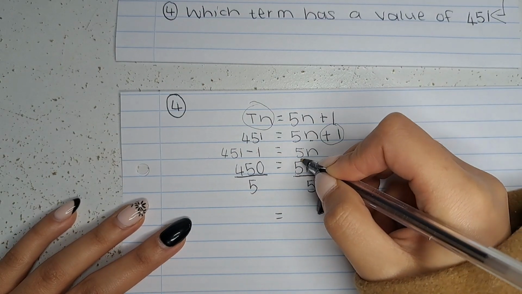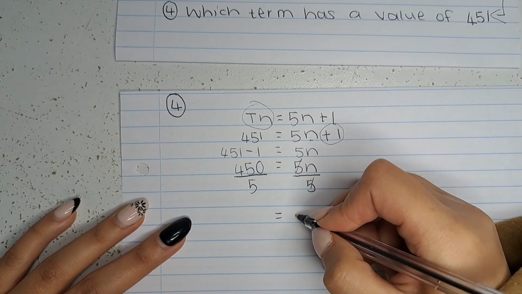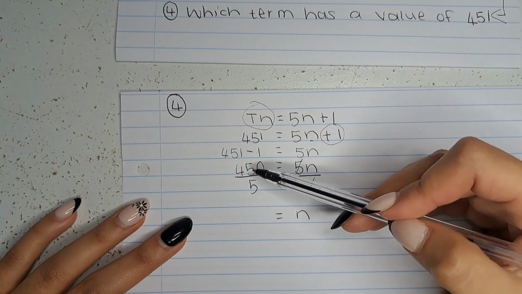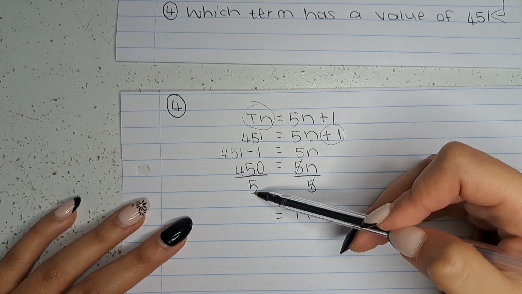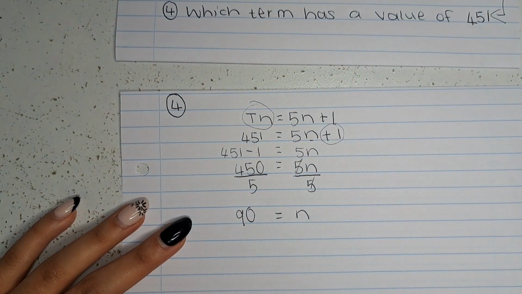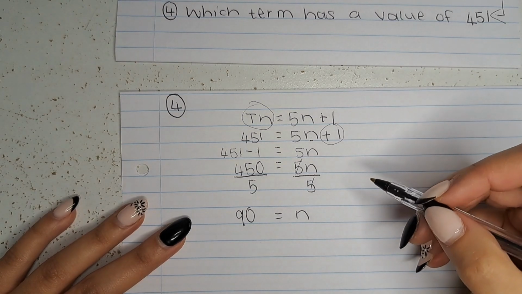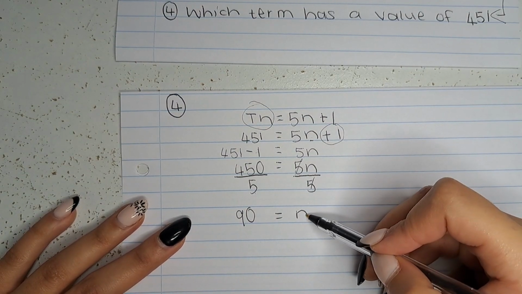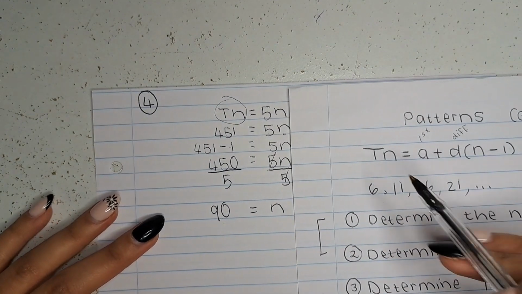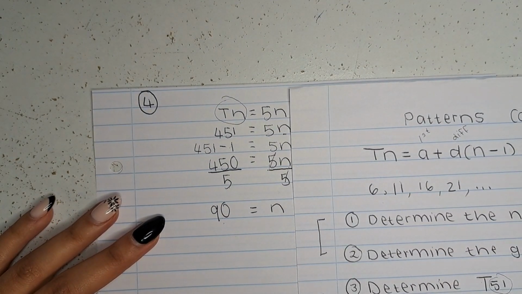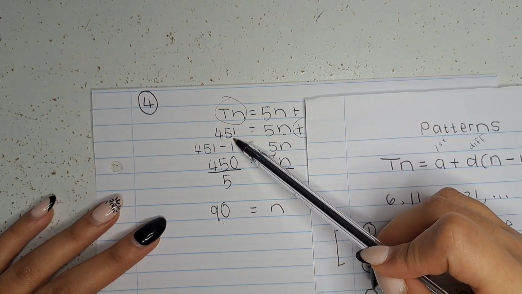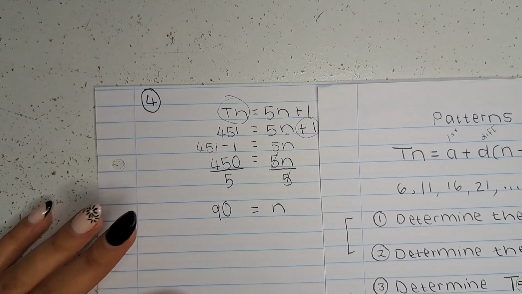Alright, so 5 and 5 cancel, we're left with n. Now we need to say 450 divided by 5, and that gives us an answer of 90. So what that means is the 90th term in the sequence we were given will yield an answer of 451. Alright, I hope you guys have followed till this point.